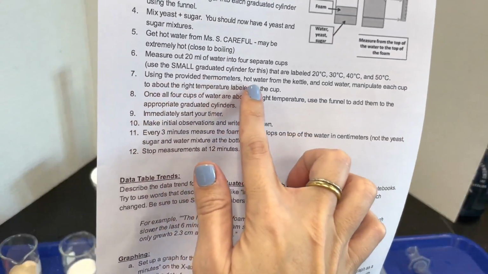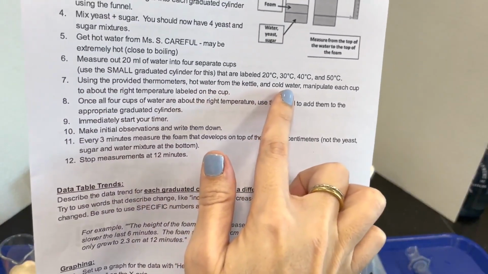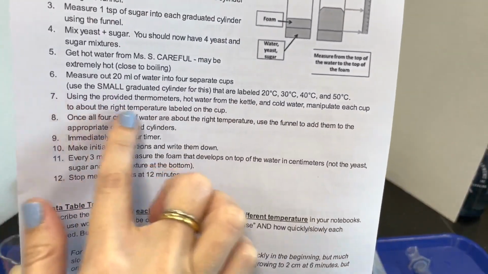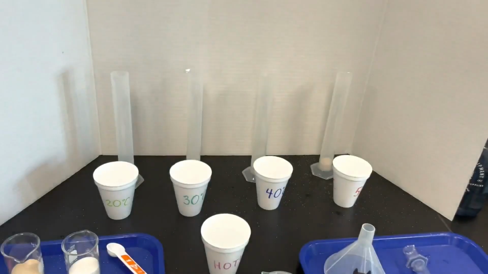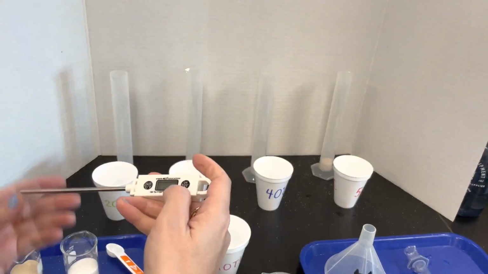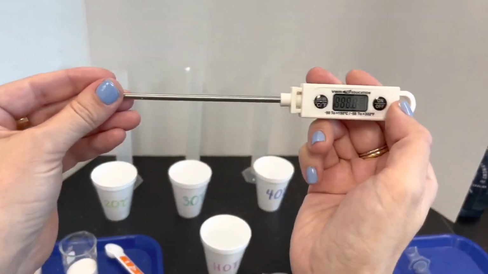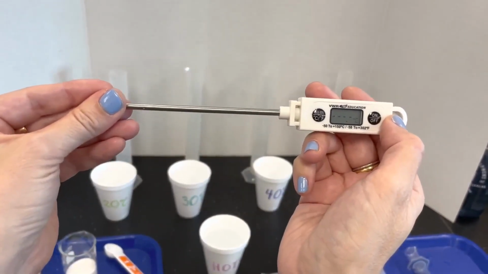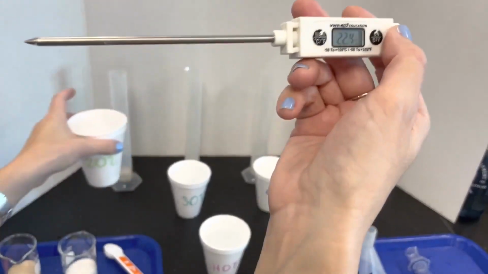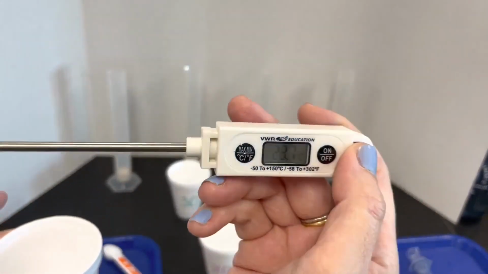Using the provided thermometers, the hot water and the cold water, manipulate each cup to about the right temperature labeled on the cup. As long as it's within about 3 degrees Celsius plus or minus, we're going to call that okay. Make sure your thermometer is on Celsius.